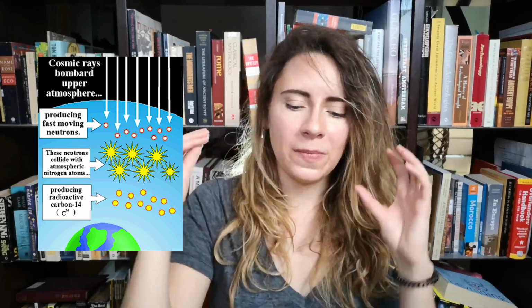But what happens is that subatomic particles come from the sun, and they come, bumping around, and then they eventually form neutrons with all the other elements that they're bumping around in. Then, once in a while, one of those neutrons will come in contact with a nitrogen atom, and they'll bump into it at just that right angle that will end up bumping out one of the protons from the nucleus of the nitrogen atom, okay?